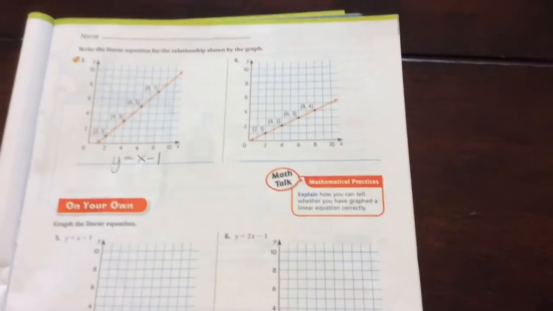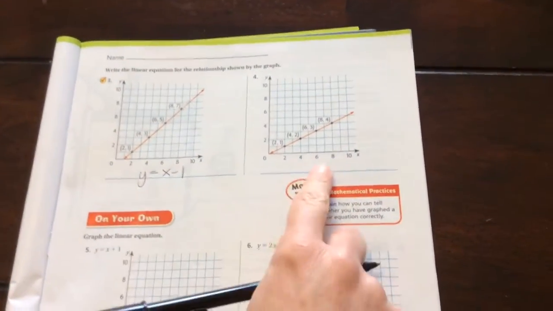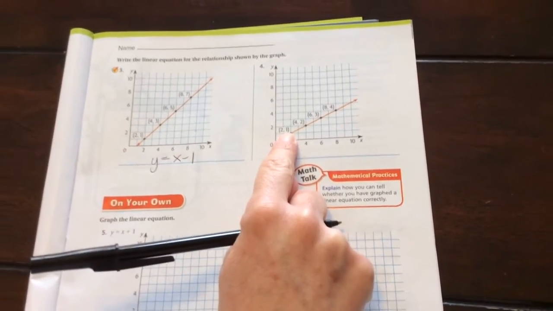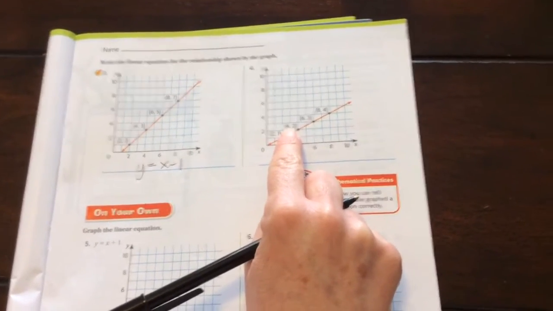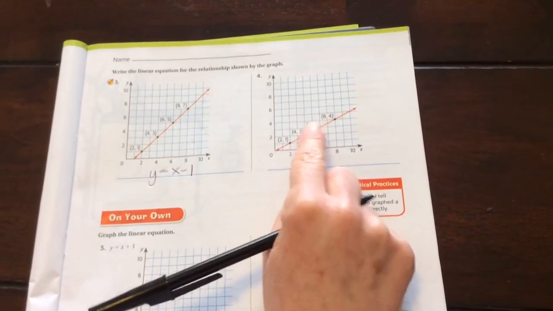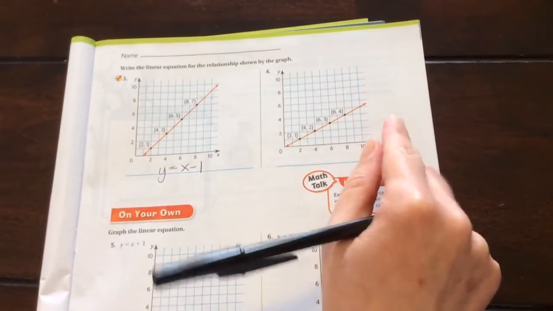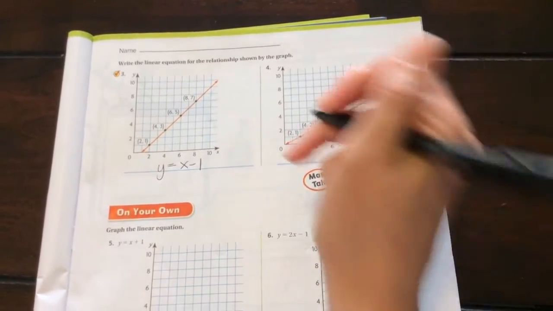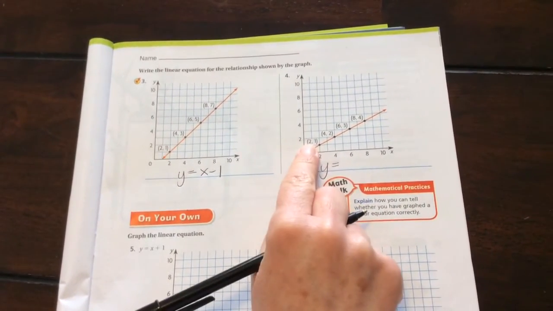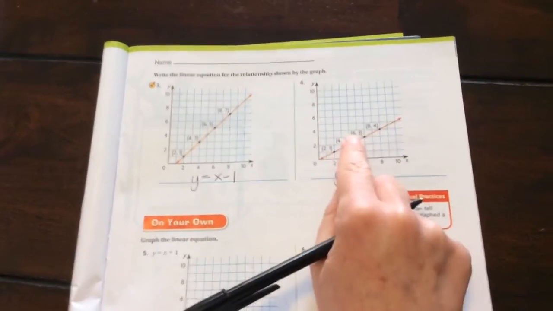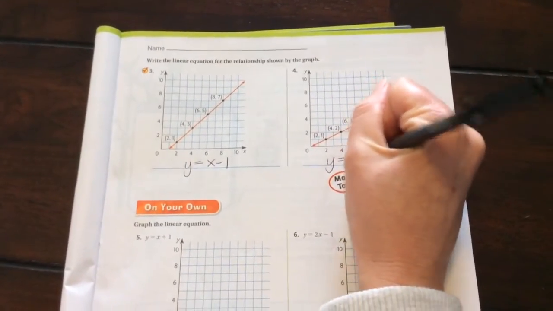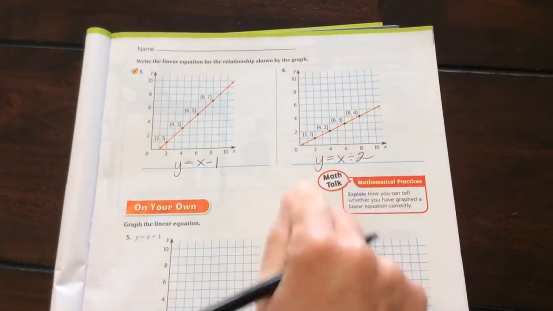Okay, now I'm going to go over here and look at this one. Remember, again, I'm looking for a pattern. So this one, it's when x is 2, y is 1. When x is 4, y is 2. When x is 6, y is 3. So I can see it's decreasing, but it looks like I'm using division. So for this one, it looks like I'm dividing by 2, because 2 divided by 2 is 1, 4 divided by 2 is 2, 6 divided by 2 is 3. So it's going to be x divided by 2. So y equals x divided by 2.